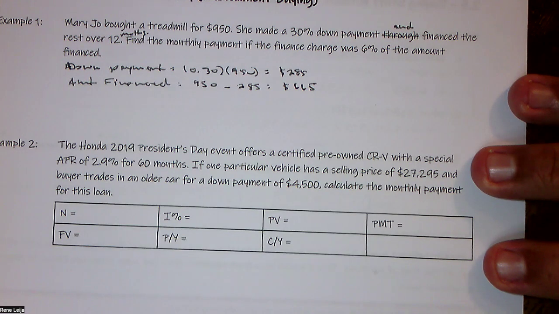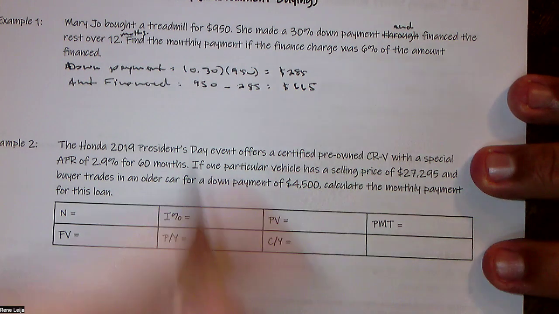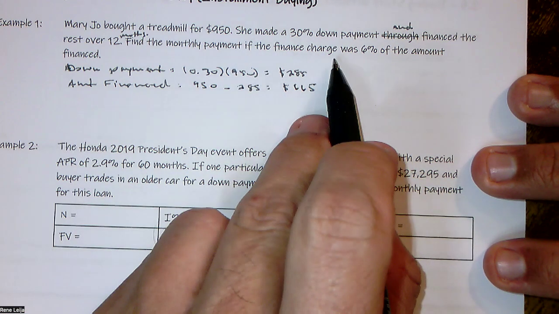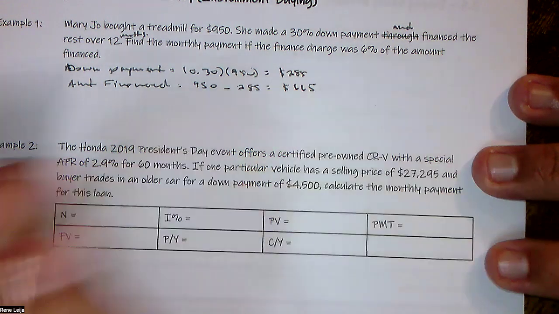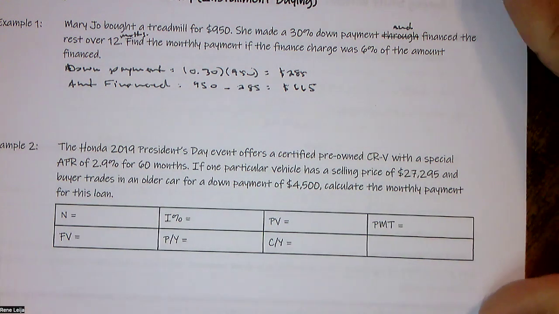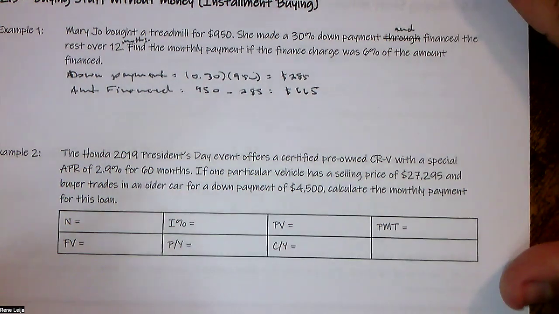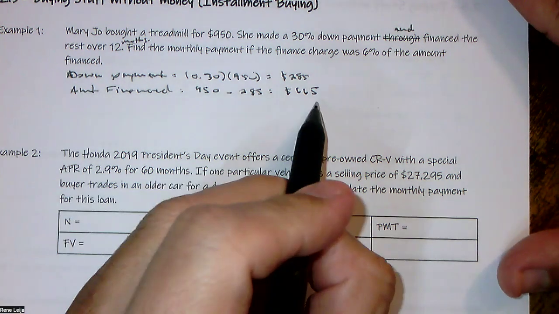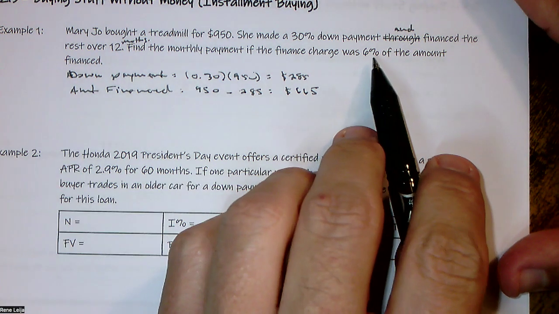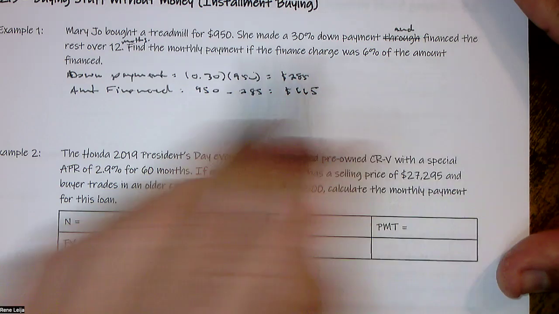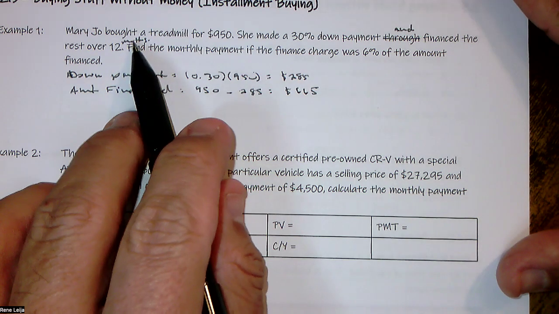Okay. Now it says find the monthly payment if the finance charge was 6% of the amount financed. Okay, so we've got some calculations that we're going to have to do. So she's going to finance $665 at 6% over 12 months.